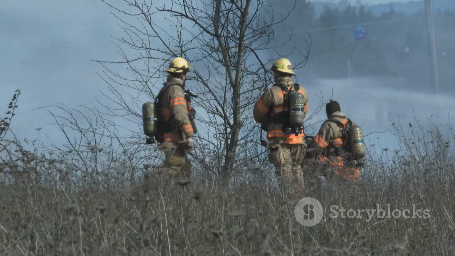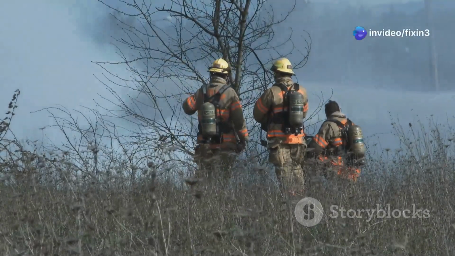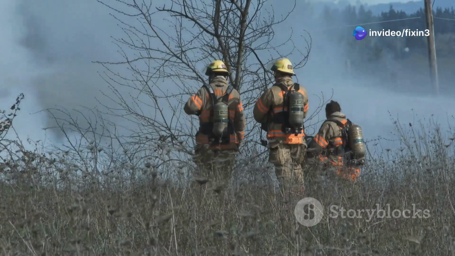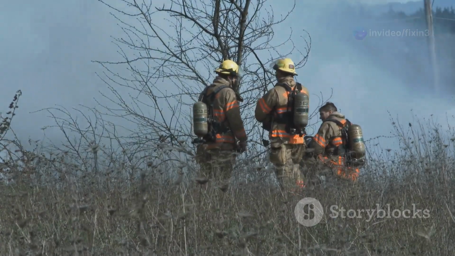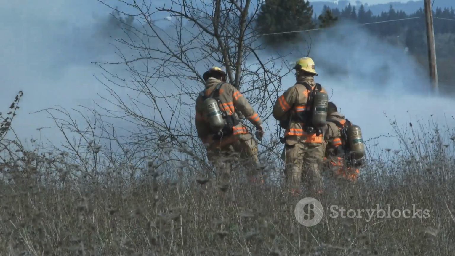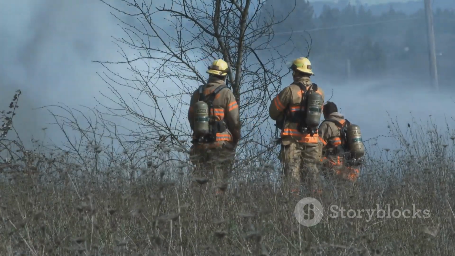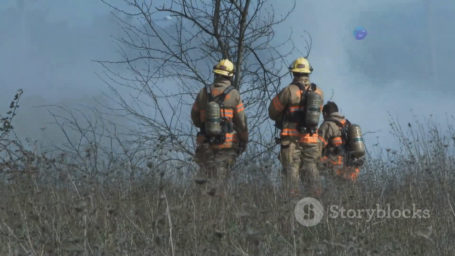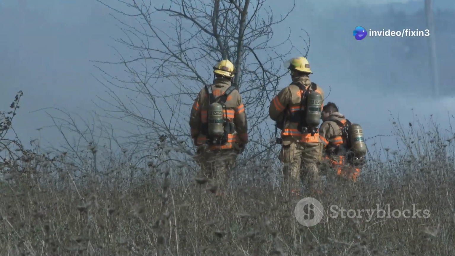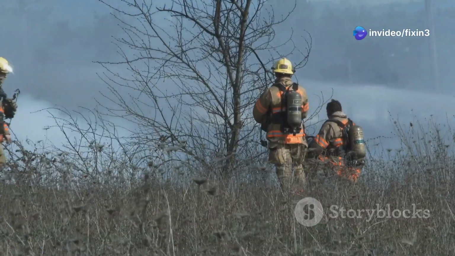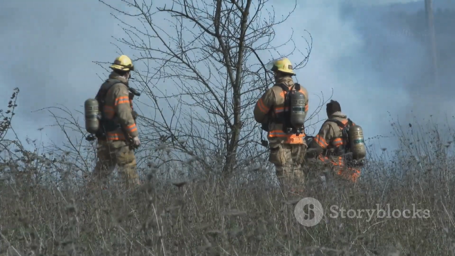Understanding fire behavior is crucial for predicting fire movement, allocating resources effectively, and ensuring firefighter safety. Fire behavior analysis involves studying how fires start, spread, and develop over time. This knowledge helps in making informed decisions during firefighting operations, ensuring that resources are used efficiently and that firefighters are kept out of harm's way.